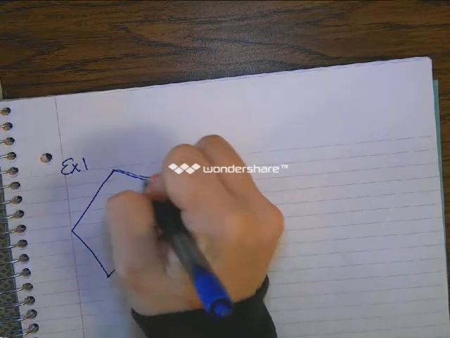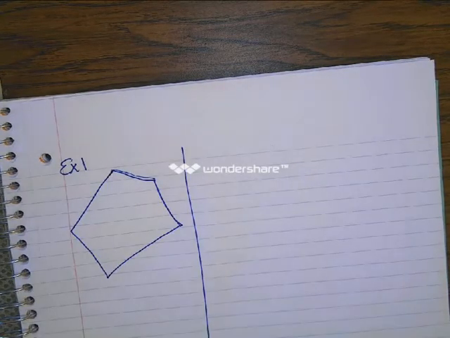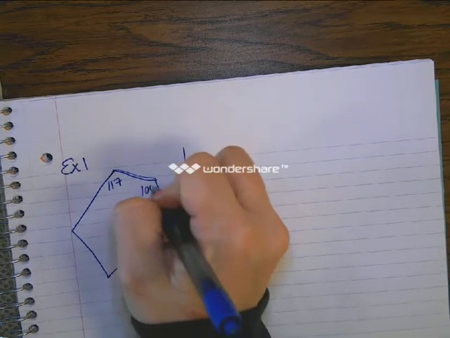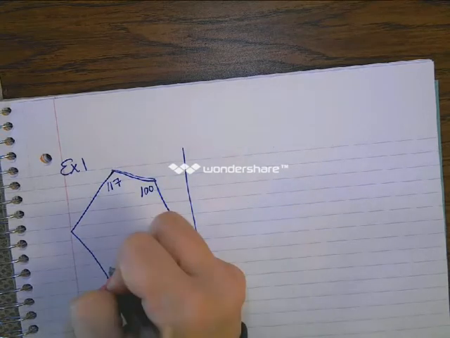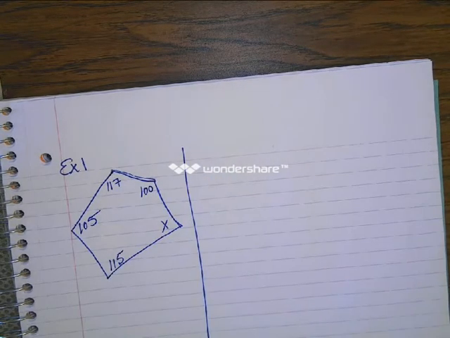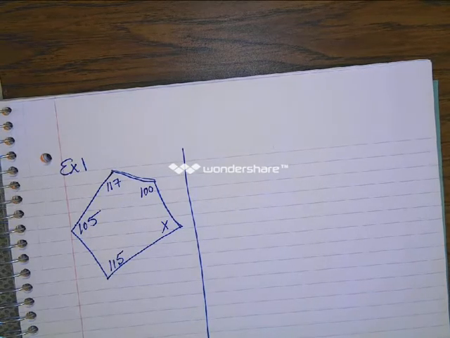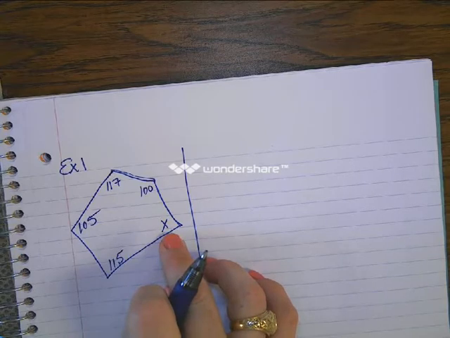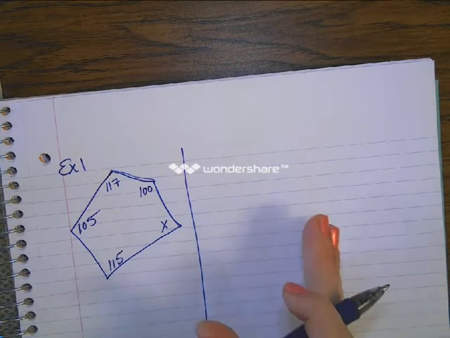Okay. This is 117, 100, x, 115, and 105, and obviously this is not drawn to scale. But if I give you that picture and I ask you to solve for x, we have to set up some sort of an equation.